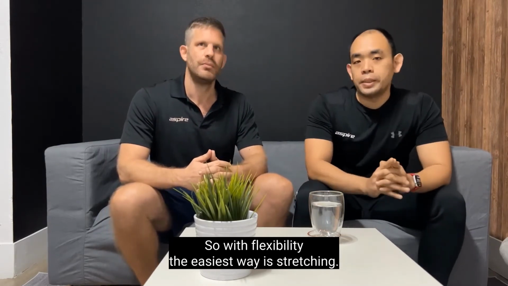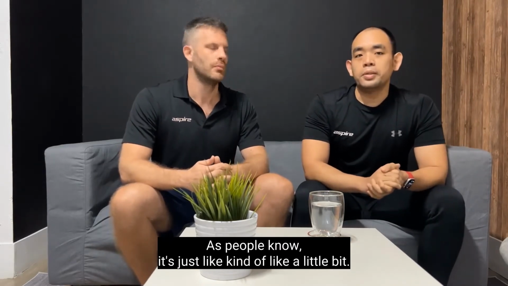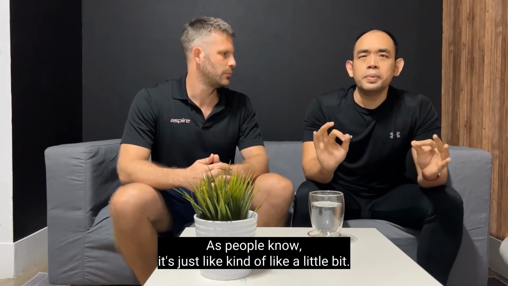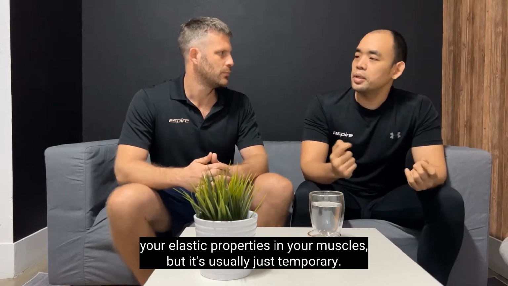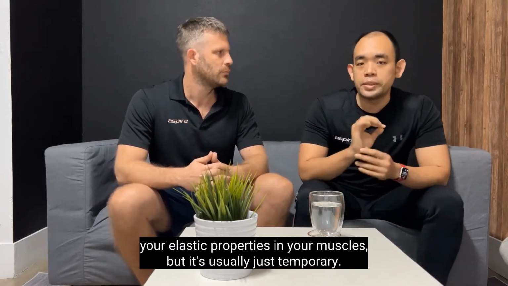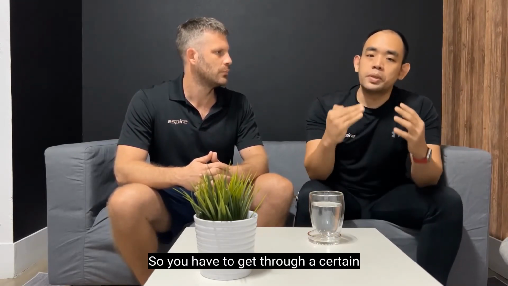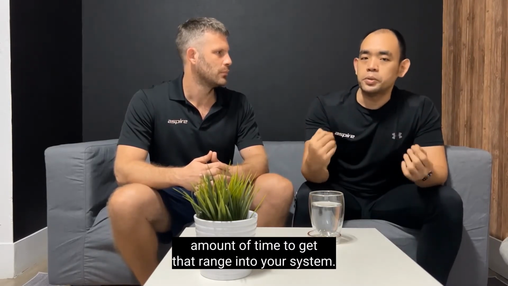With flexibility, the easiest way is stretching, as people know. It alters the viscoelastic properties of your muscle, but it's usually just temporary. So you have to get through a certain amount of time to get that range into your system.